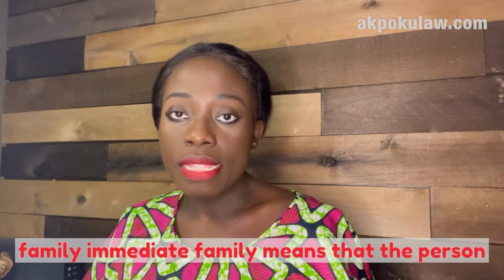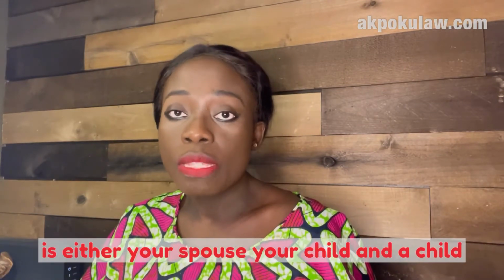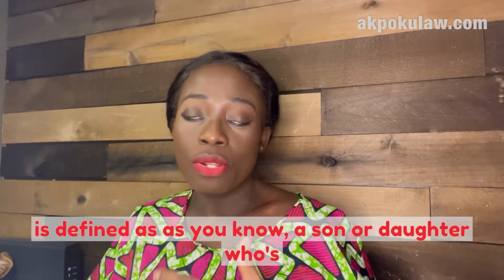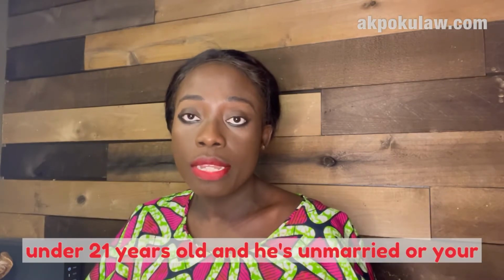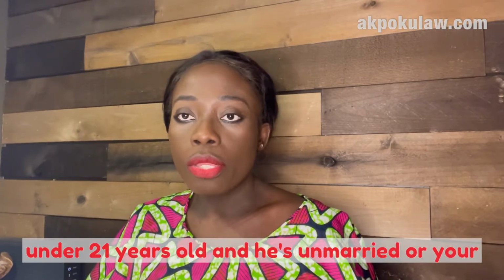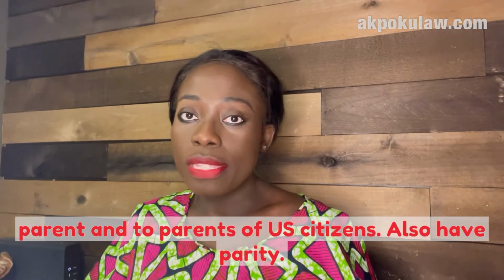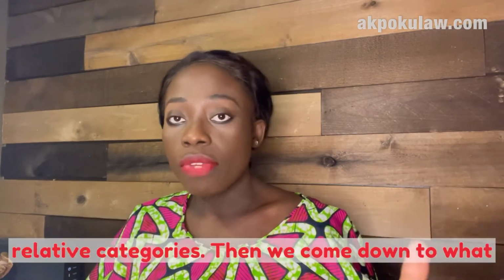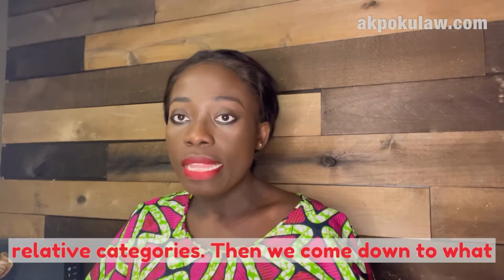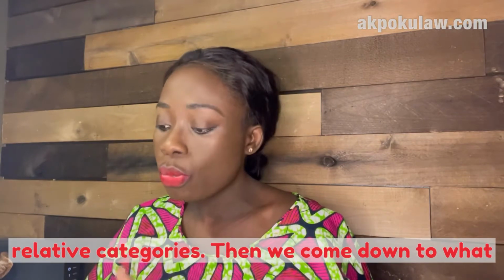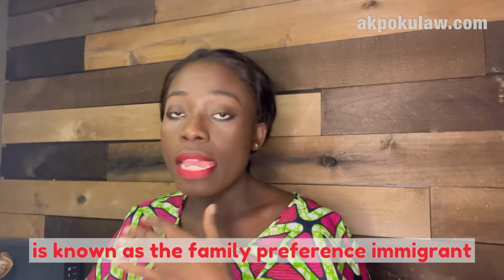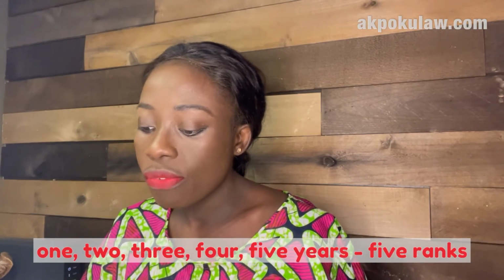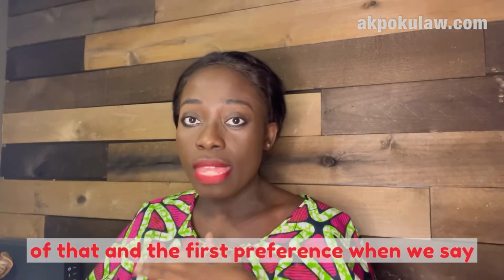Immediate family means that the person is either your spouse, your child, and a child is defined as a son or a daughter who's under 21 years old and unmarried, or your parent. Parents of U.S. citizens also have priority. So these are the three immediate relative categories. Then we come down to what is known as the family preference immigrants. There are five ranks of that.